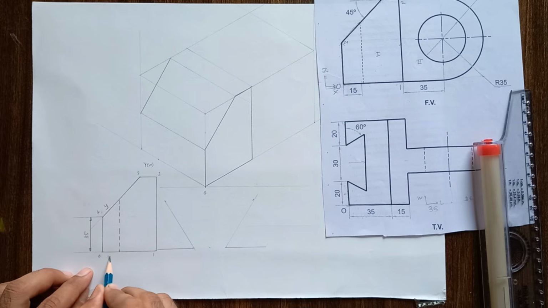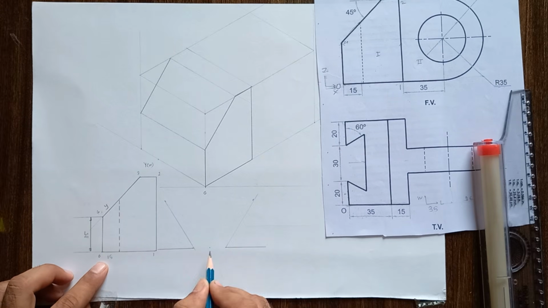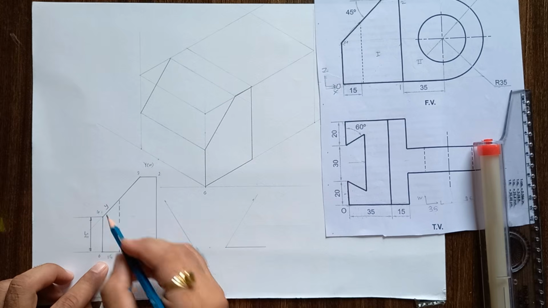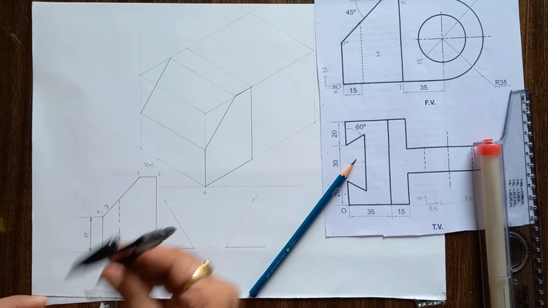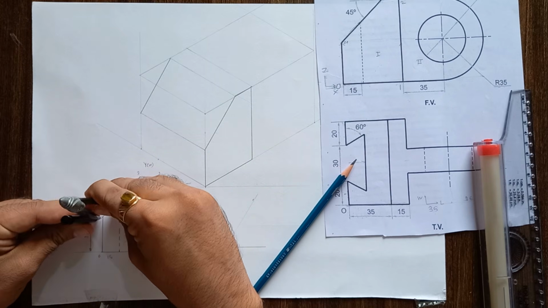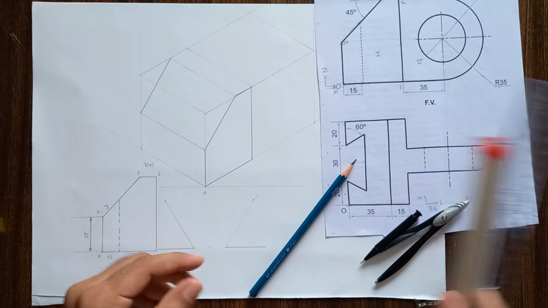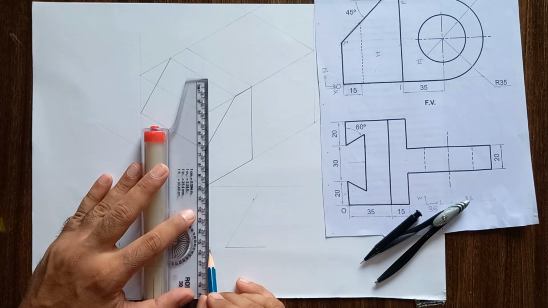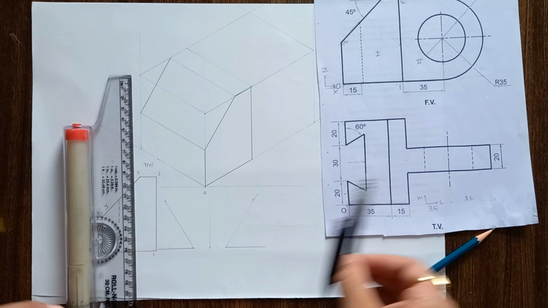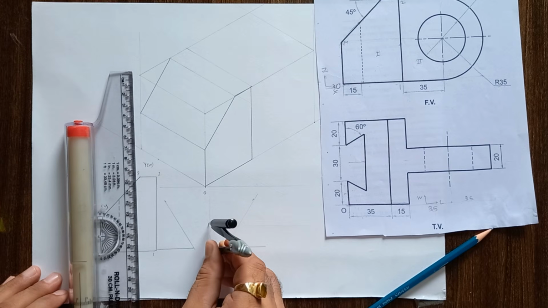So this is a 15 mm distance, but we can't mark this distance. It is a top view distance, but the y distance is a true distance. So we will measure this distance and we will mark it on the vertical line.